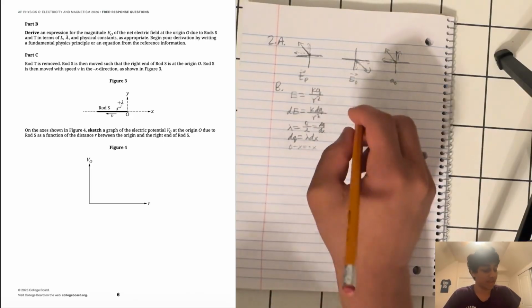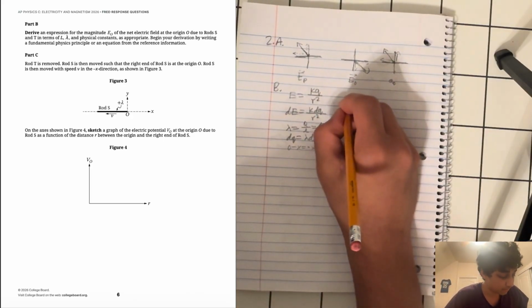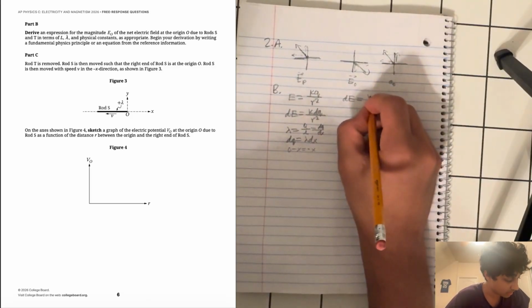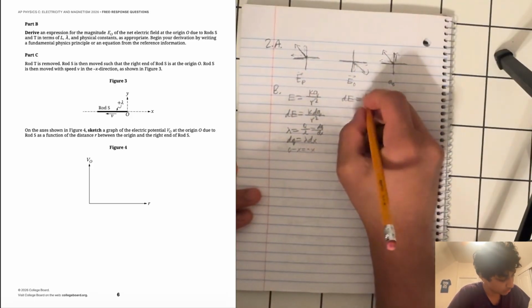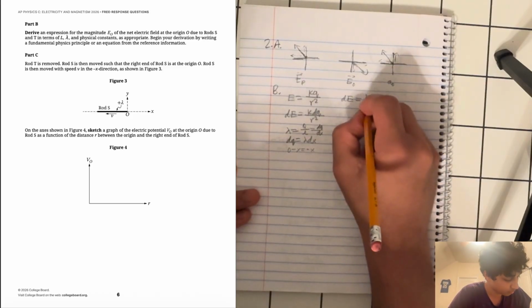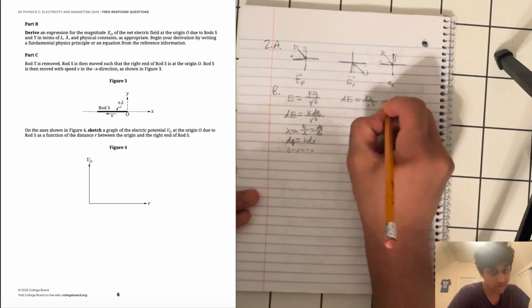So we can plug this into the differential equation we had here. We have dE equals k lambda over x squared dx.